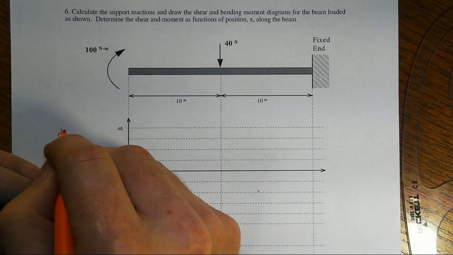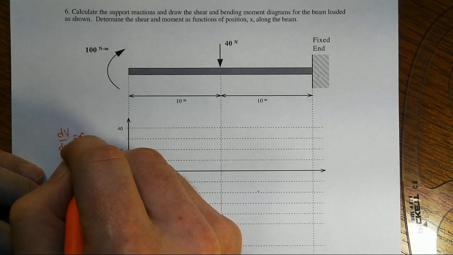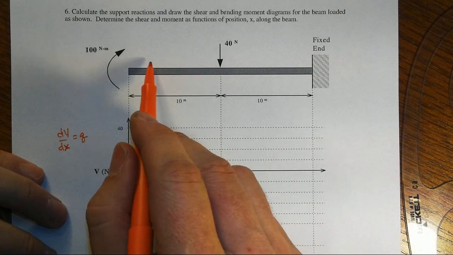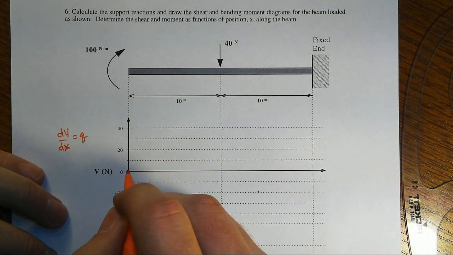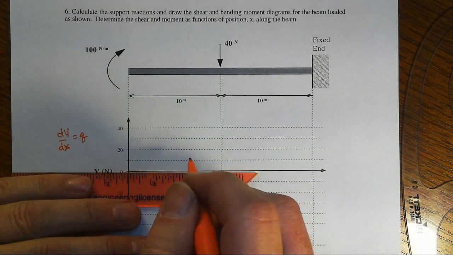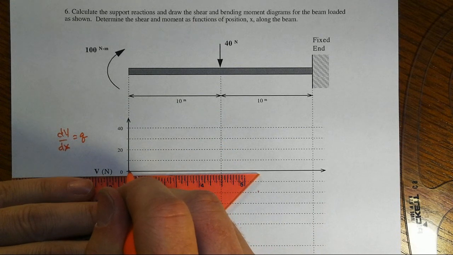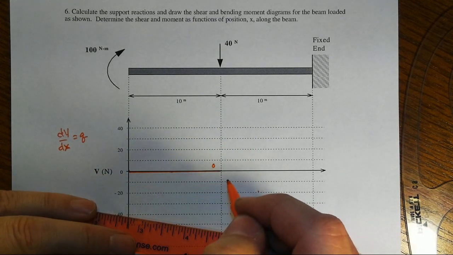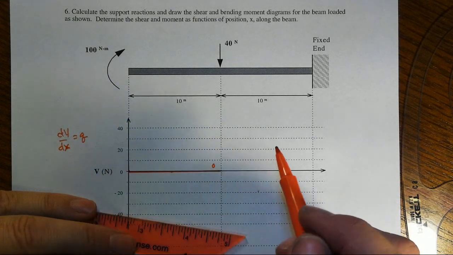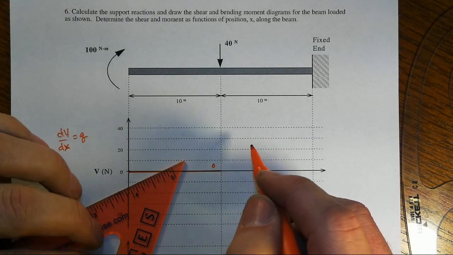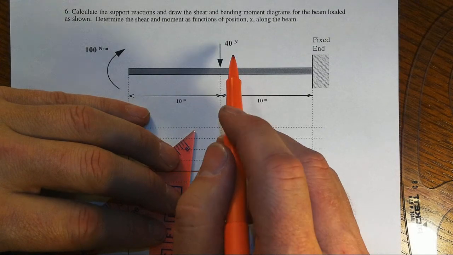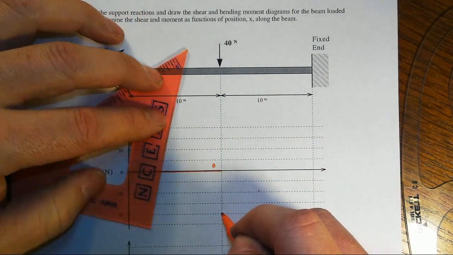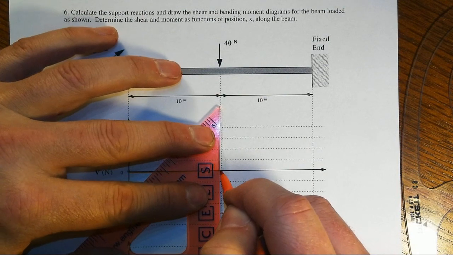Remember, the slope of the shear diagram is given to us by the intensity of the load. The load is equal to 0 in terms of the distributed load, so therefore we start off at 0 and we go over 0 to where the point load is at. The couple doesn't do anything directly to the shear diagram. And then we have the 40 Newton load that will take us immediately down to a shear of minus 40.